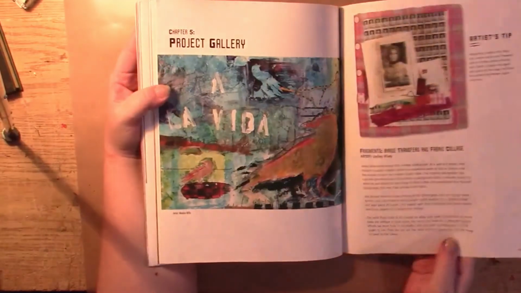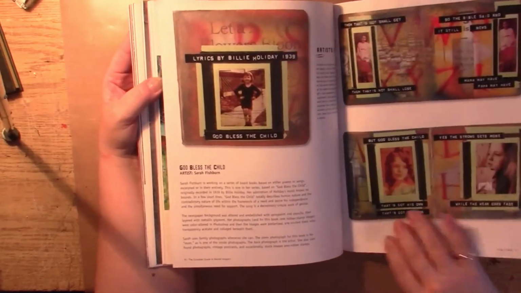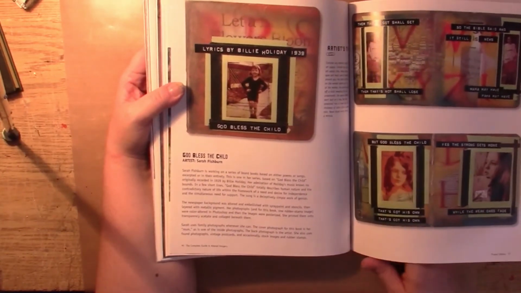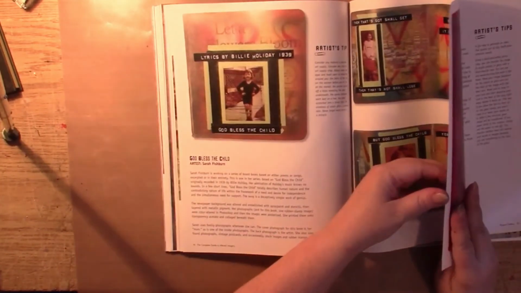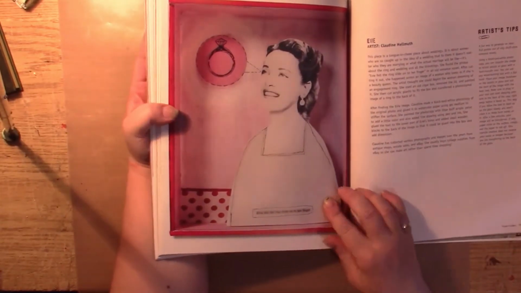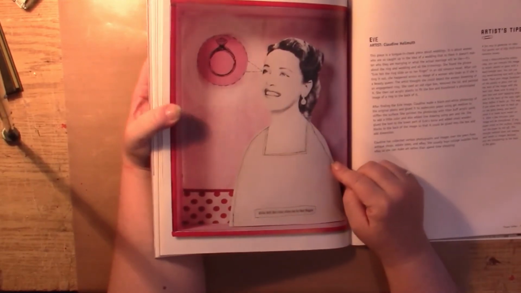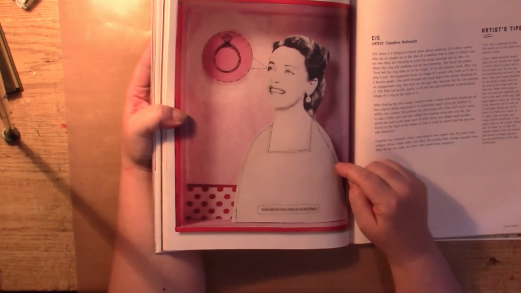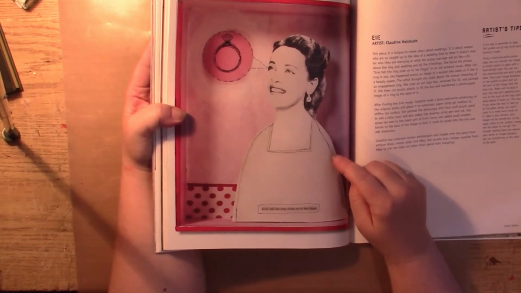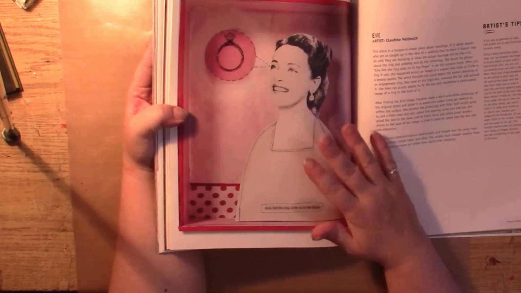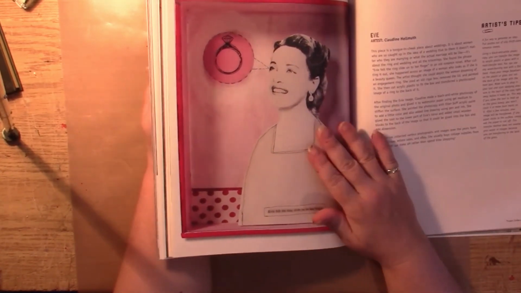Each artist gives a tip. So this is always the good, fun part of these books, is the galleries at the back. Okay, now here we have Claudine Helmuth, and I have her book where she teaches this technique that she did with the Moppets, and this taught me how to draw a person's body onto a face. I will be forever grateful for that information from Claudine.